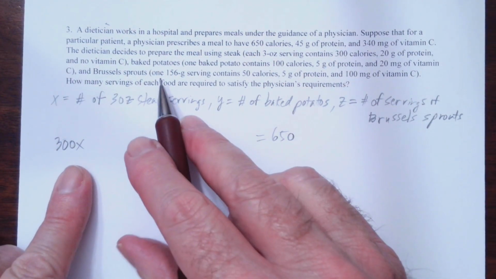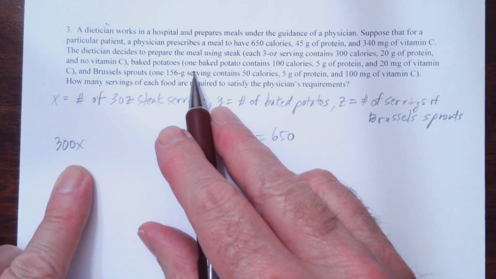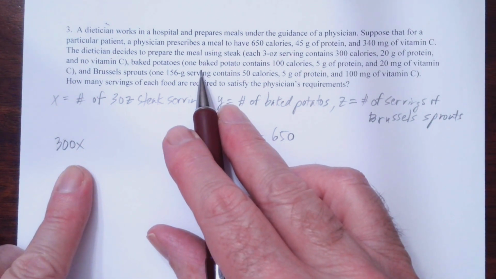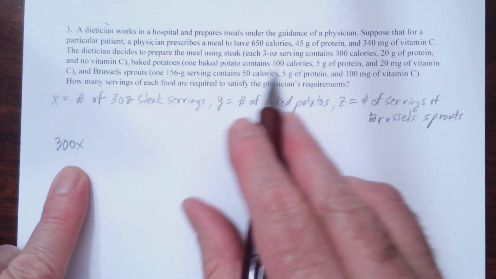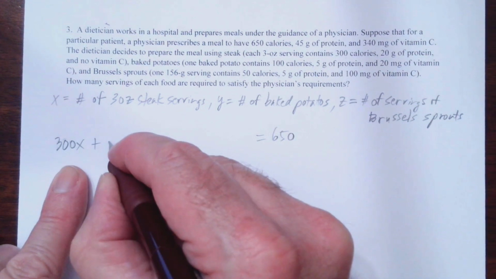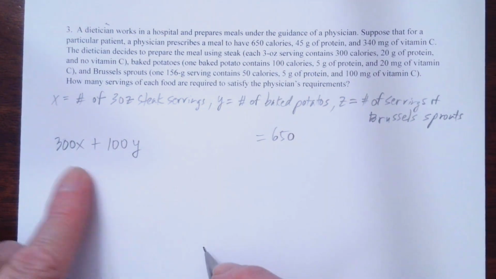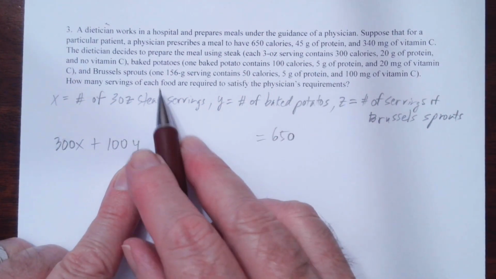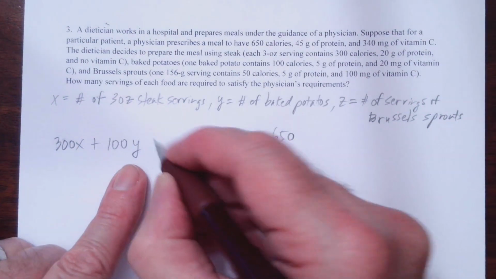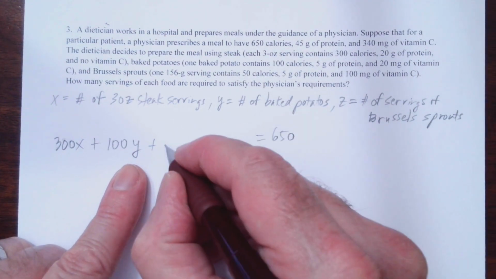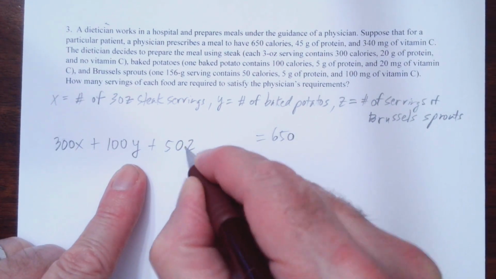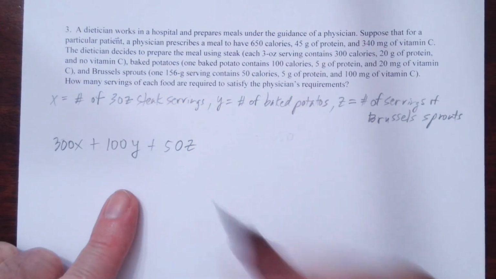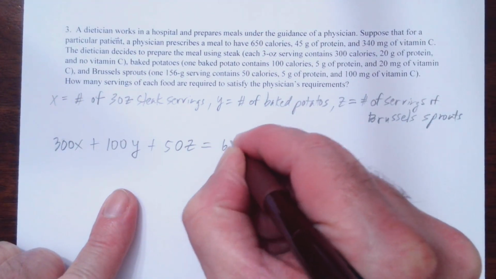And then in y servings of baked potatoes, where a baked potato is 1 serving, you get 100 calories, so 100 times the number of servings. And then finally, for Brussels sprouts, it's got 50 calories, so plus 50 times the number of servings, z.